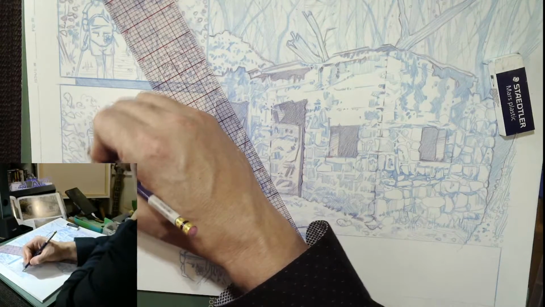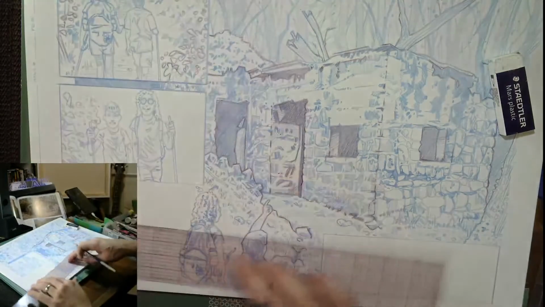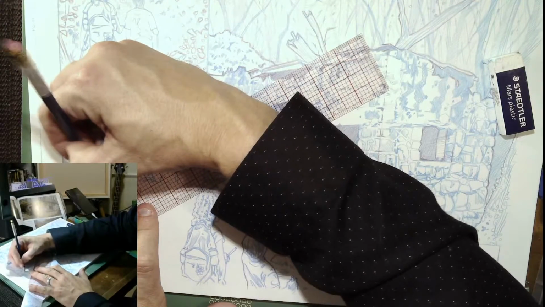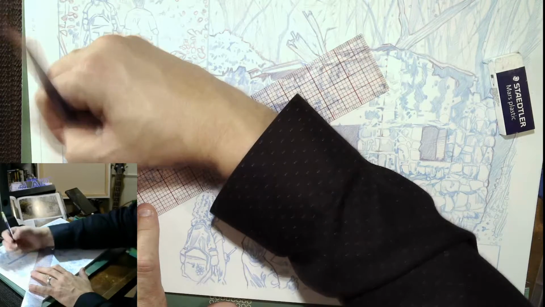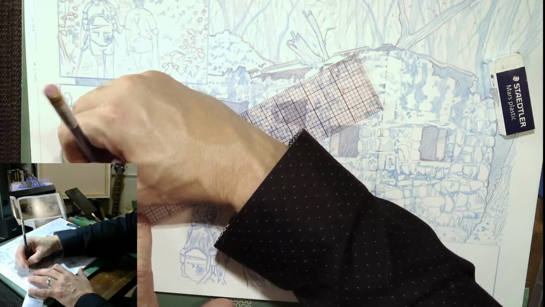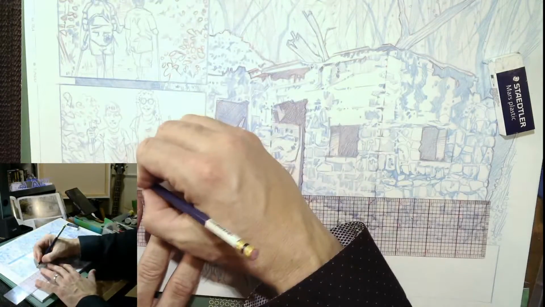And we'll put some deeper values in here. And we're going to kind of cross some of those lines. Flatten those rocks, roots them out of the path.